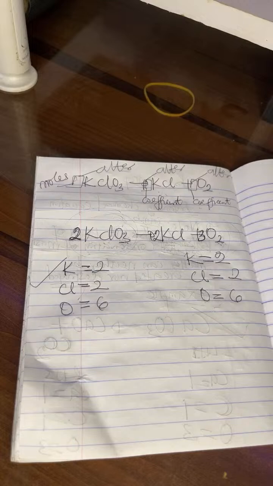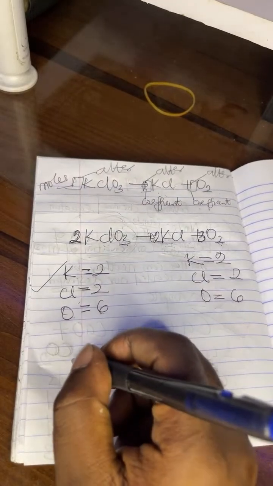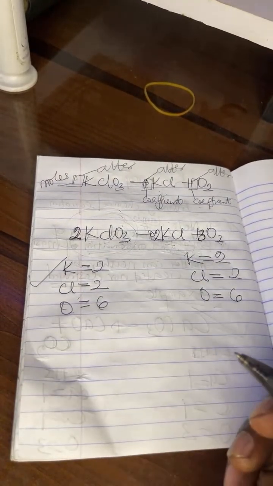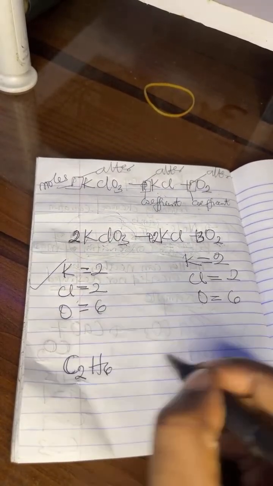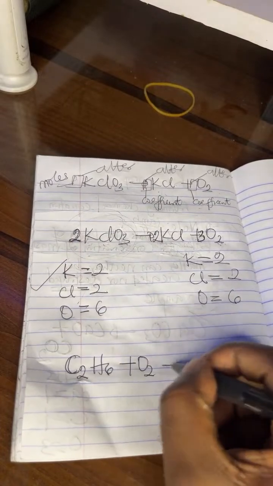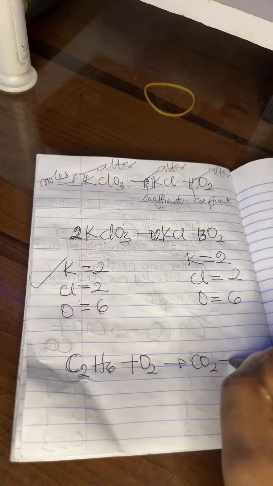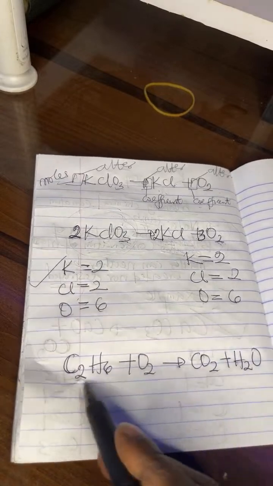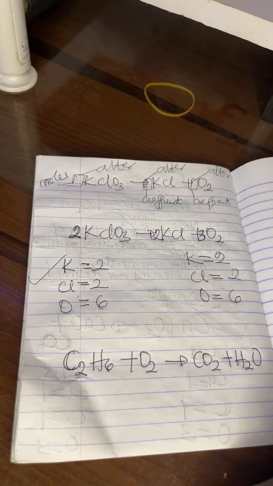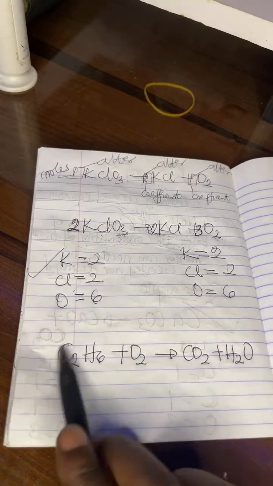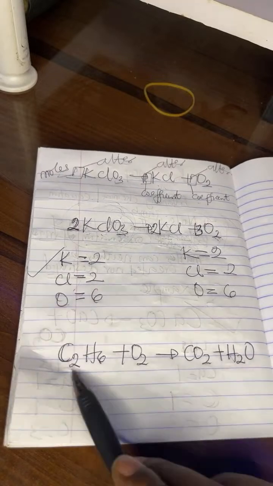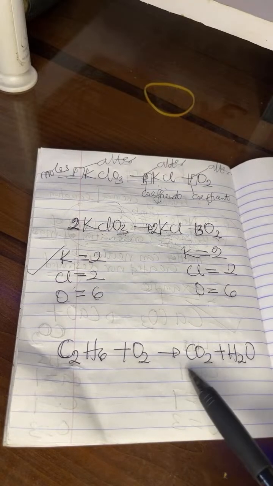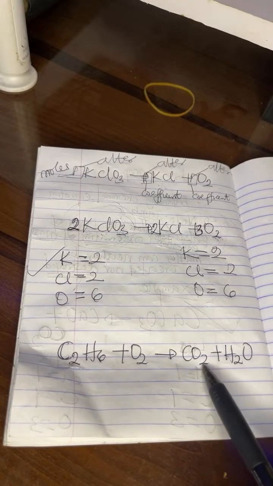Good. Now, let's say I have something like this. Let's go a bit advanced. Let's say I have C2H6 plus oxygen to give CO2 plus water. This is a combustion reaction where an alkane reacts with oxygen to give CO2 and water. So this is a complete combustion. Because if it is partial, it will be CO, not CO2.